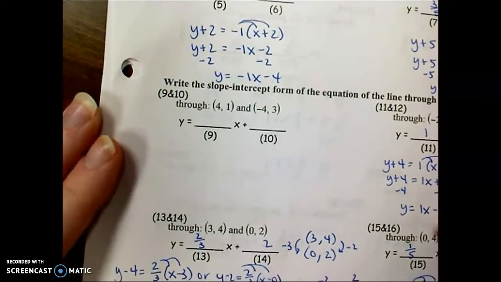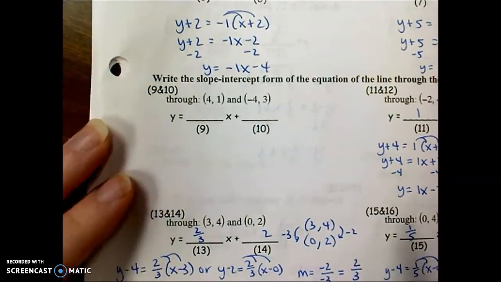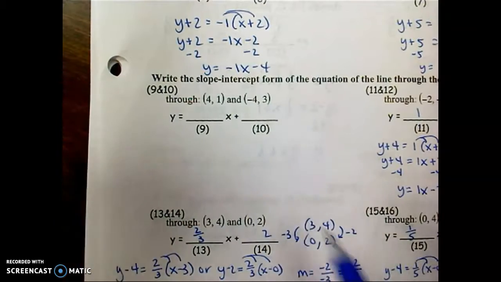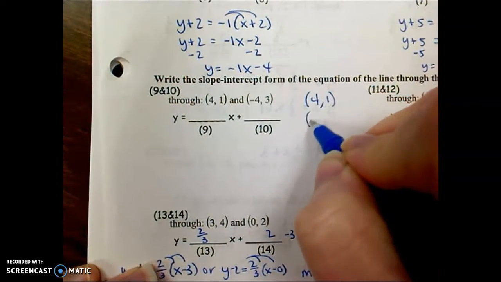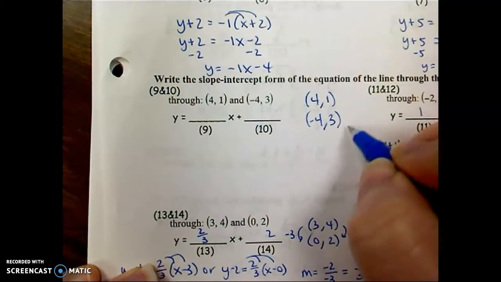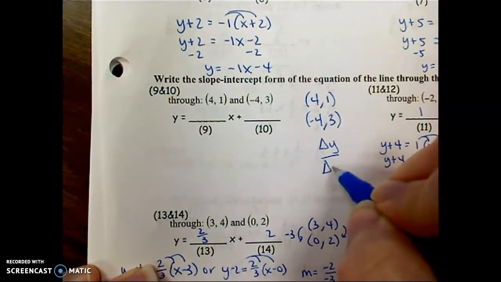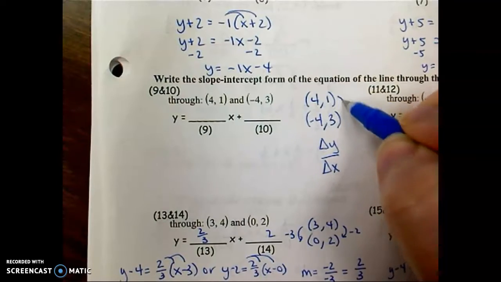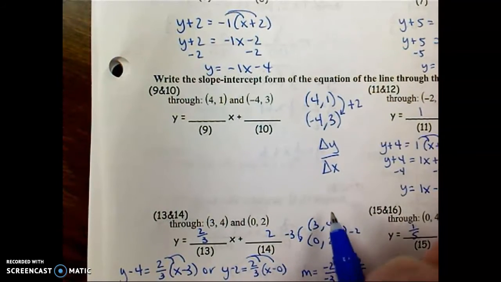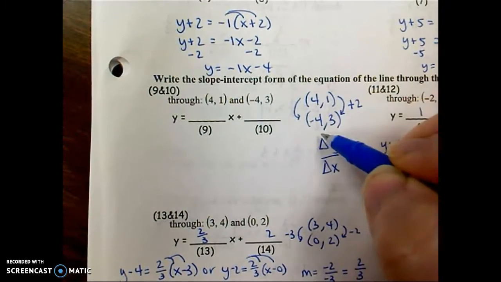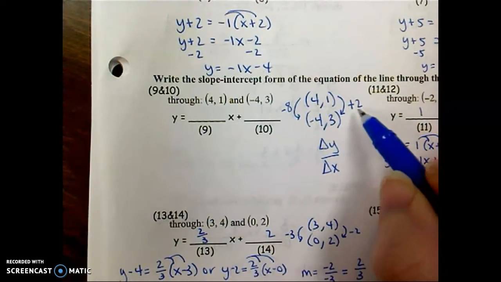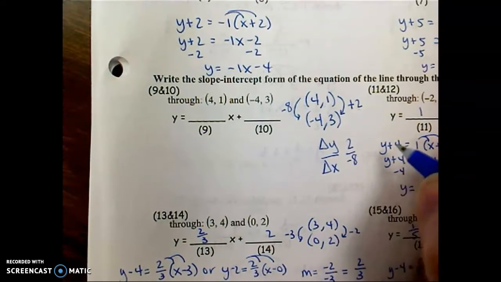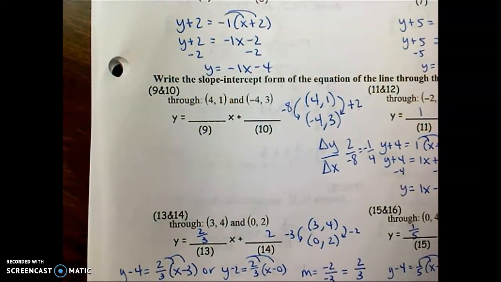All right, on the fifth one, we're writing the slope-intercept form still, but we are given 2 points. We're not given the slope. So the first thing you need to do is stack your points and look at the change in y over the change in x. Always y over x with slope. So my y goes from 1 to 3, so it increased by 2. My x went from 4 to negative 4, so it went down by 8. And always simplify your slope. Remember, it's y over x, not x over y. So we have 2 over negative 8, which reduces to negative 1/4.